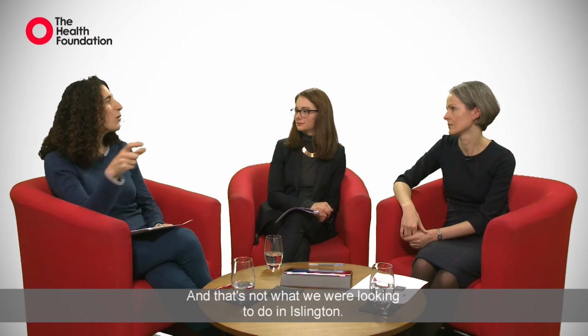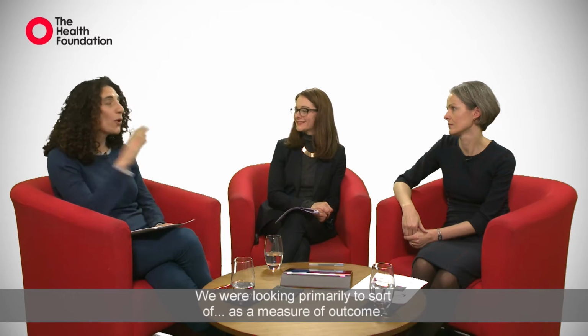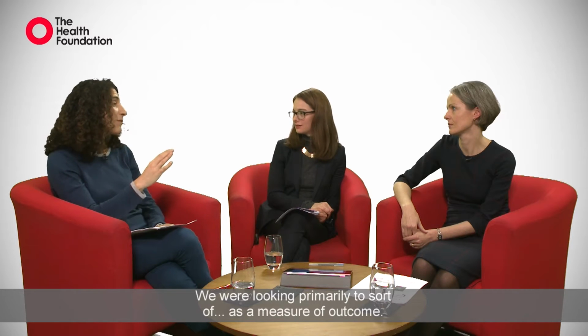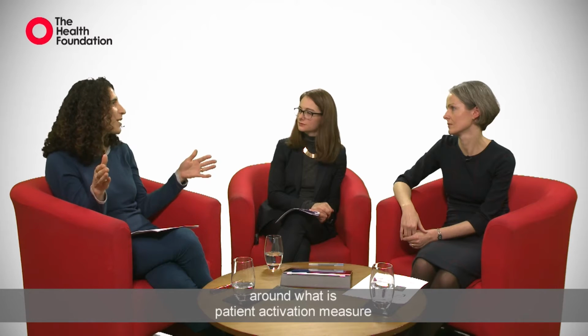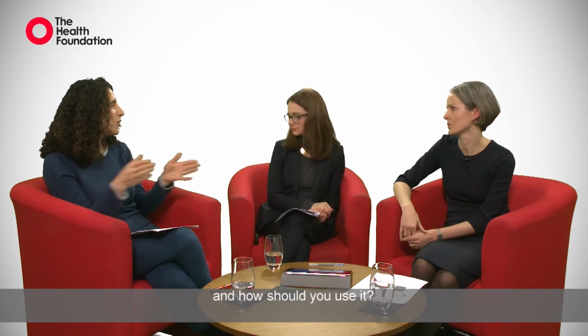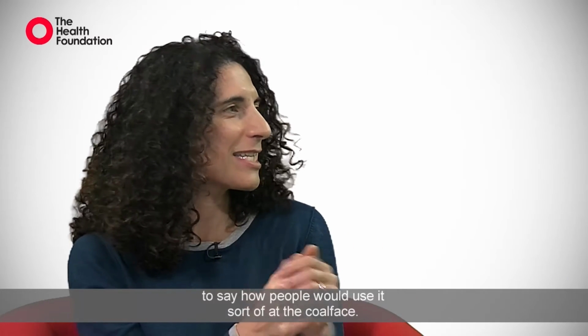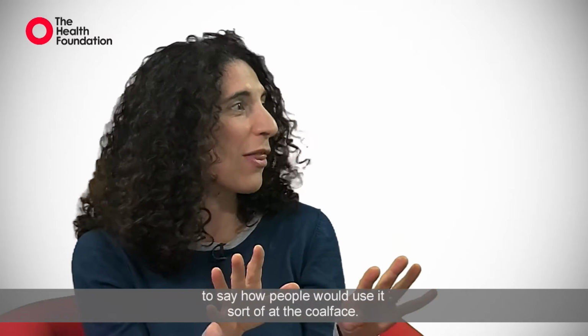And that's not what we were looking to do in Islington. We were looking primarily at it as a measure of outcome. So we didn't actively do the training around what the patient activation measure is and how you should do it. So I don't think we have the experience in Islington to say how people would use it at the coalface.